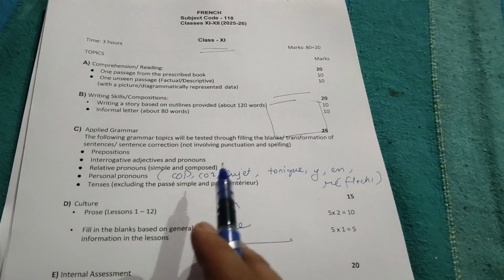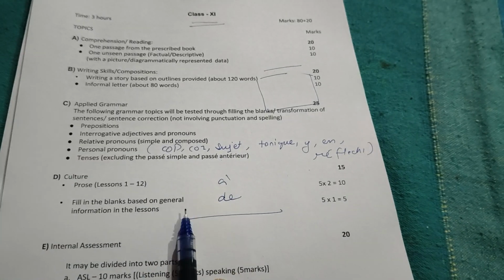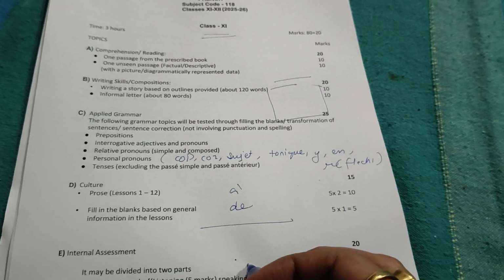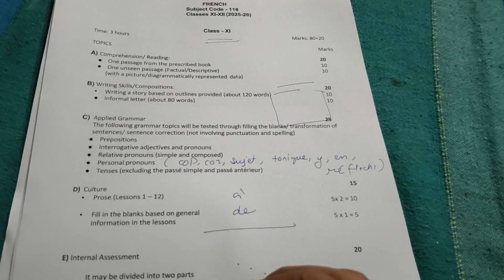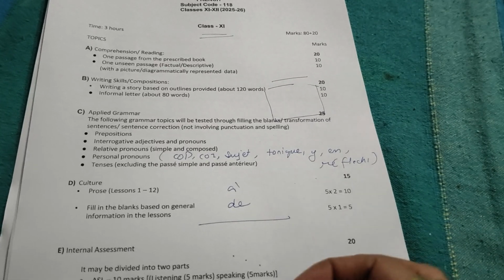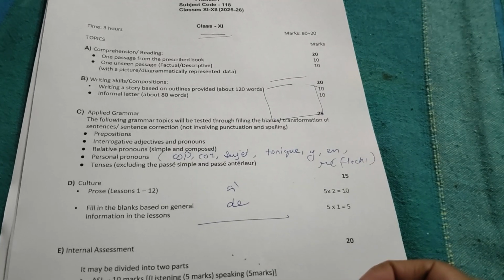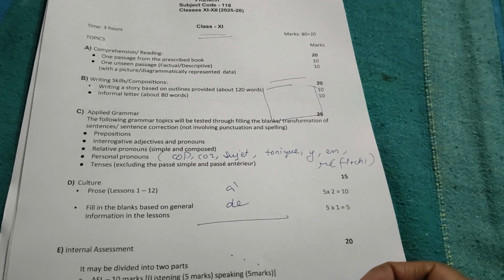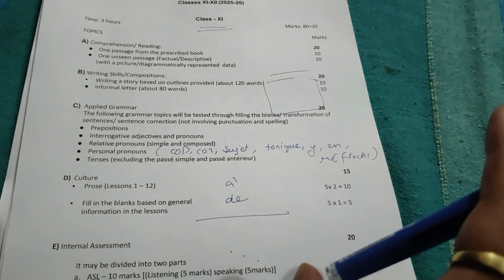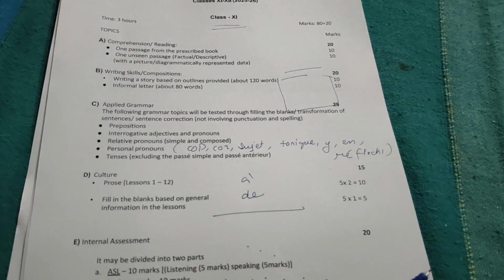Tenses excluding passé simple and passé antérieur. Passé antérieur and passé simple are not in the syllabus. This means all the tenses that you have done till now. Let us list them. You have futur proche, futur simple, futur antérieur, passé composé, imparfait, plus-que-parfait, impératif, then infinitif, infinitif passé, passé récent, then présent, les verbes pronominaux. Yeah, these are the tenses. Really sorry if I'm missing one or two. So these are roughly the tenses that you would have to prepare, all the tenses that you have done in class 10th.